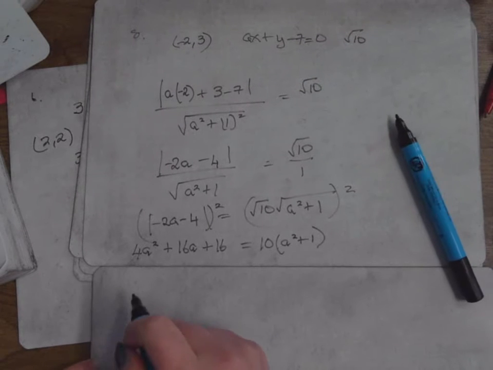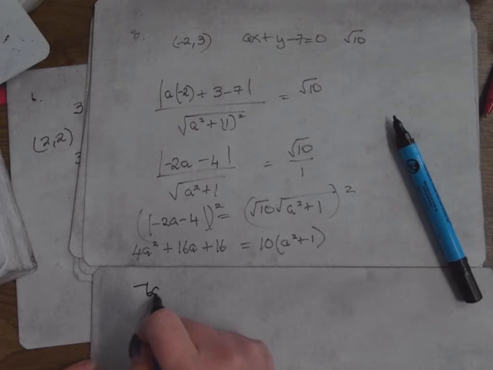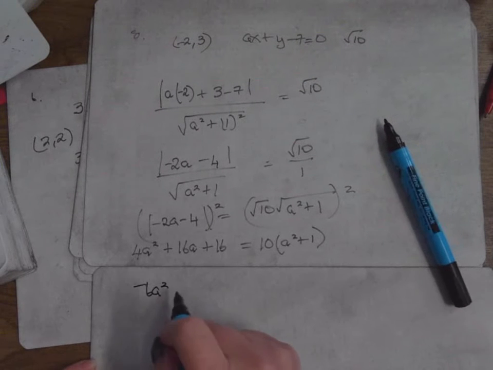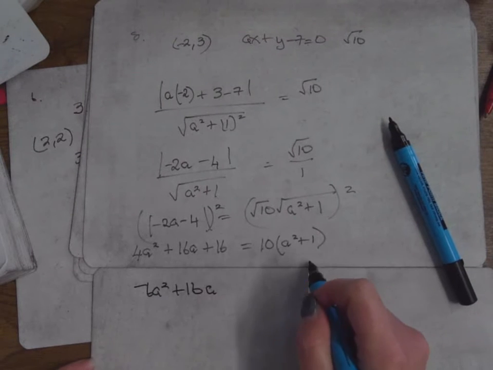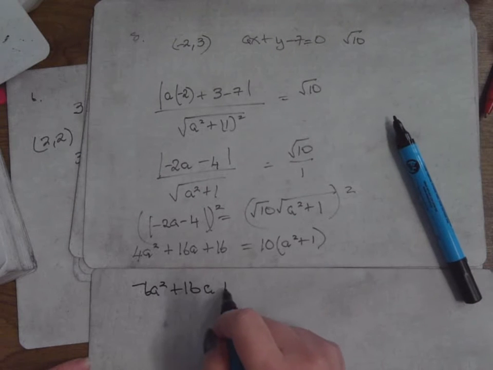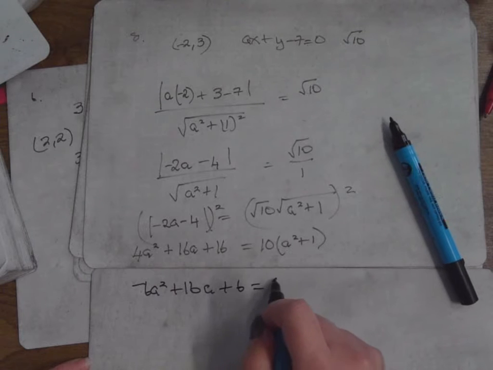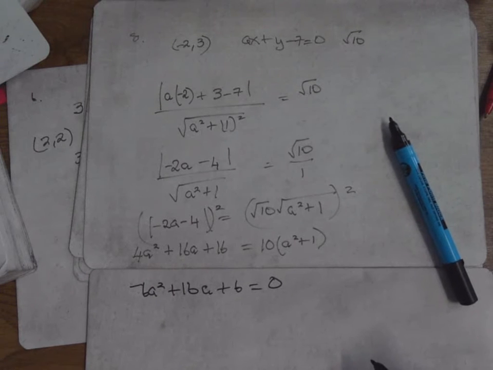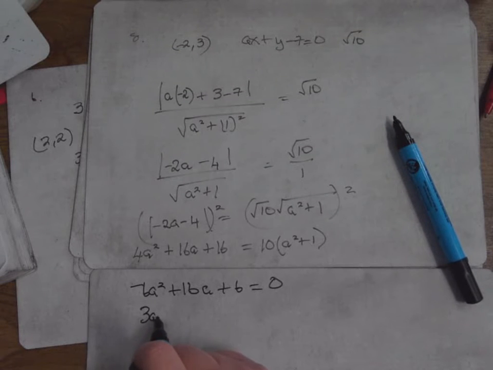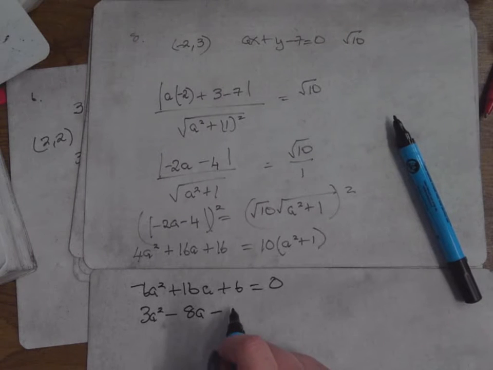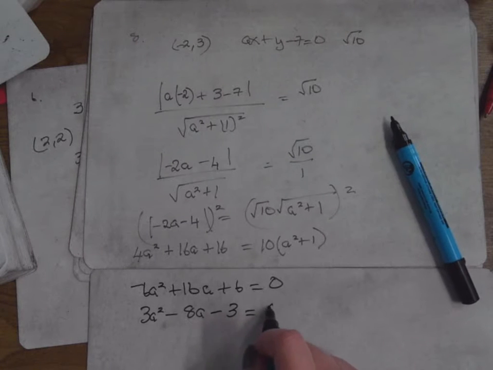So you have minus 6a squared plus 16a, and then I have plus 16 minus 10 when it comes over, so that's a plus 6 equals 0. Divide across by a minus 2, right? A minus because I want that to be positive, and 2 because I want to simplify everything. So that's 3a squared minus 8a minus 3 equals 0.